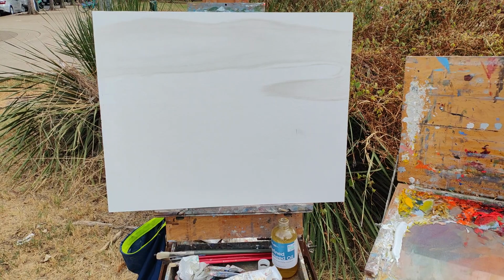Okay, we're getting in that. These tones are pretty similar. And then I'm just going to cut back into it a little bit.